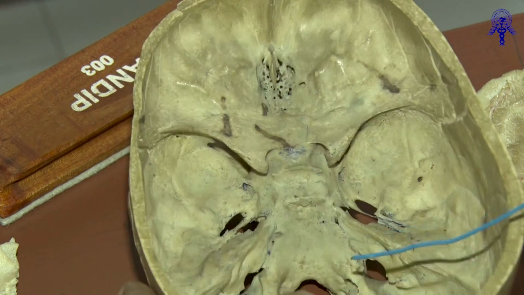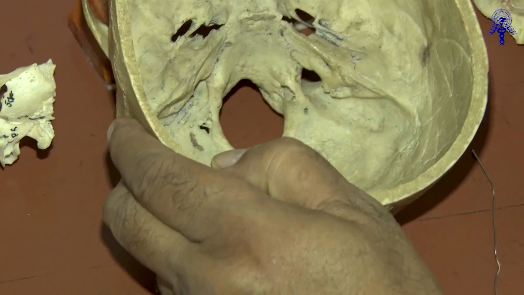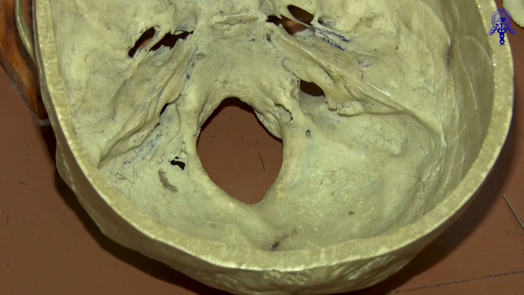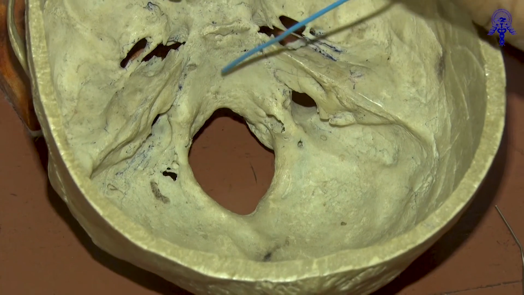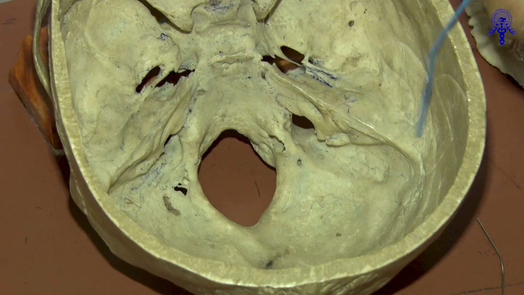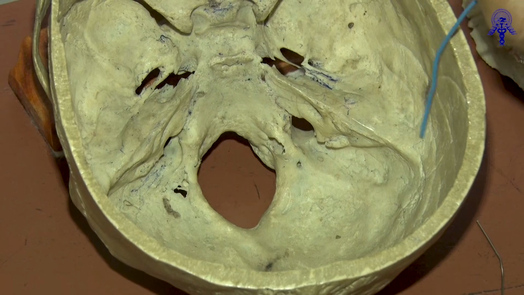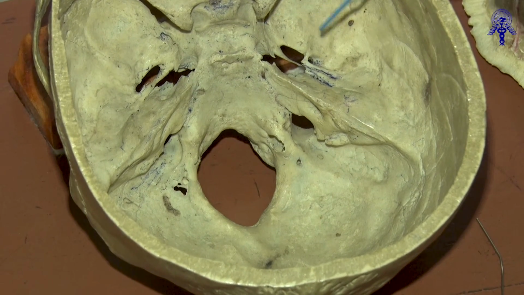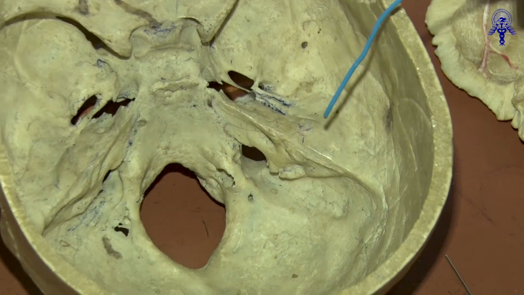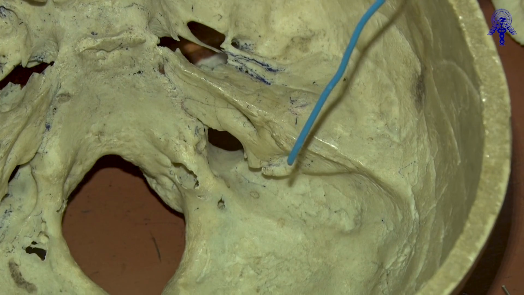Then comes the posterior cranial fossa. Here the anterior boundary of the posterior cranial fossa is the same as the posterior boundary of the middle cranial fossa, and that is the superior border of the petrous temporal bone. In this superior border of the petrous temporal bone, which structure lies? That is known as the superior petrosal sinus.